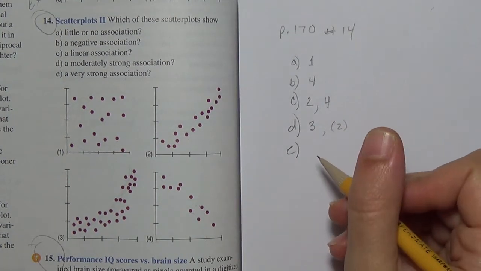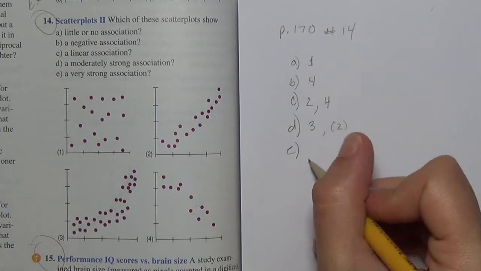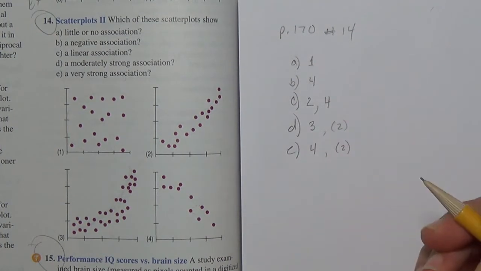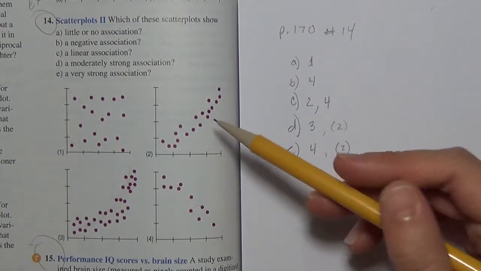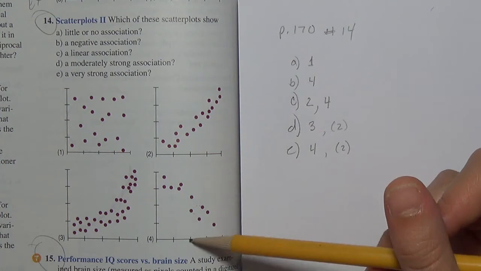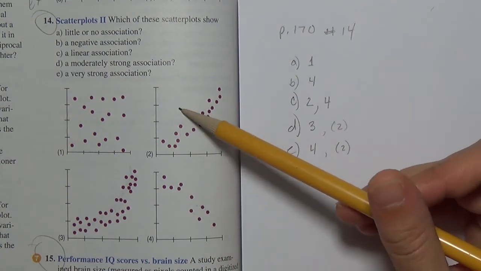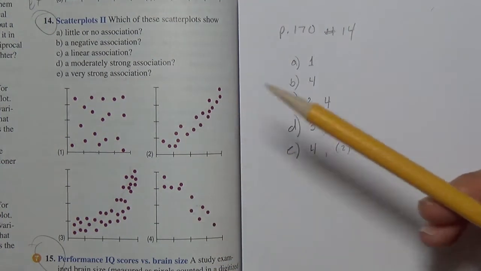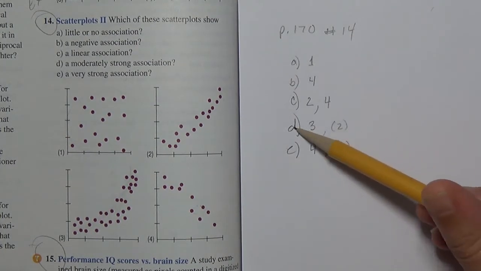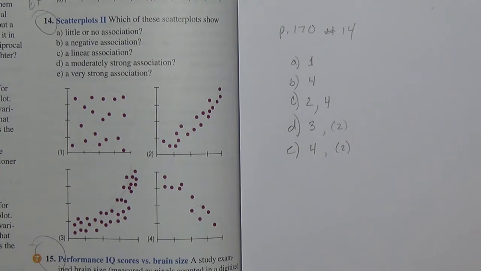For part E, though, very strong association, I would put 4, and I'm just going to put in parentheses 2 as well. There's no strict guide as to what to call moderately strong and strong. So I would say scatterplot 2 could go into either one of those. Okay.